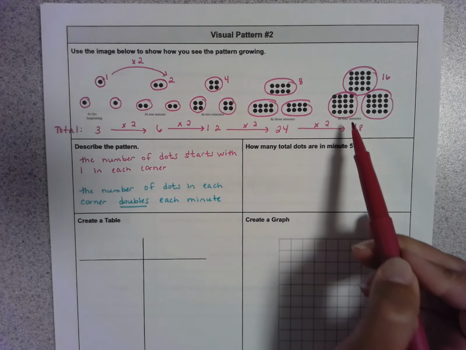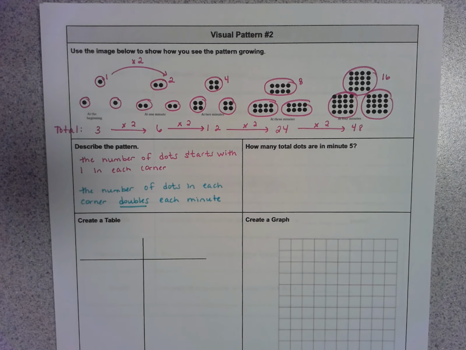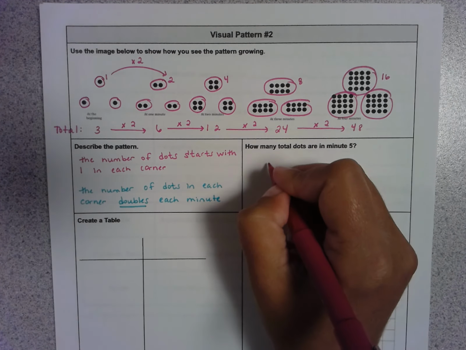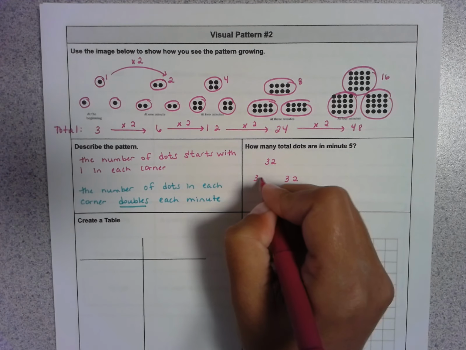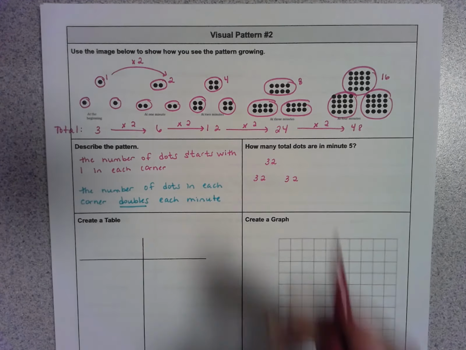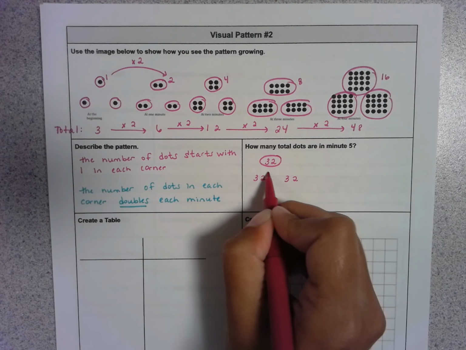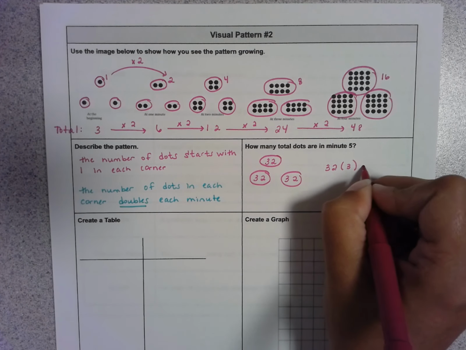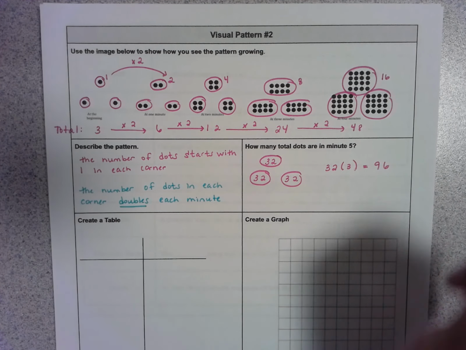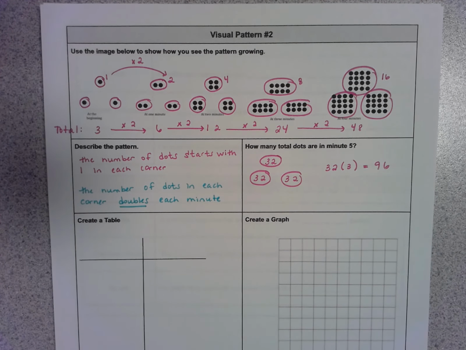Now here, we know what happens up until minute 4, but how many dots would you expect at minute 5? Well, at minute 5, I would expect 32 dots in each corner. Now, I don't really want to draw any dots here. That would take a really long time, but I would expect there to be 3 sets of 32 dots. So I would do 32 times 3, which means I get 96 dots total.